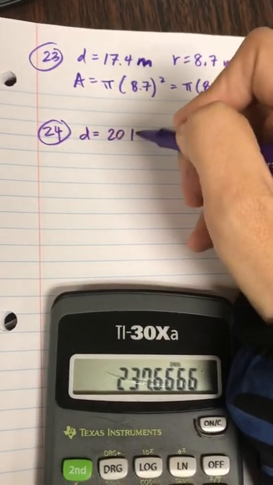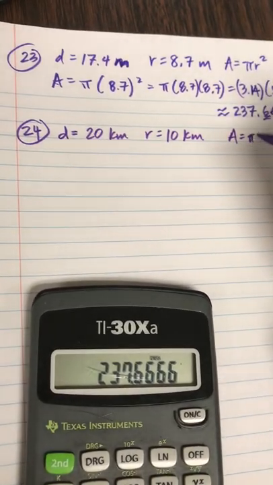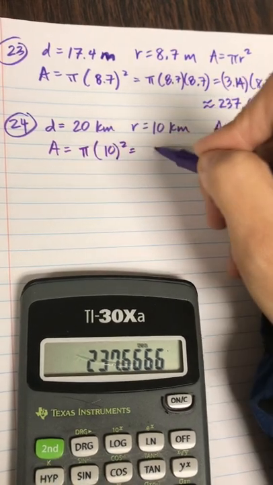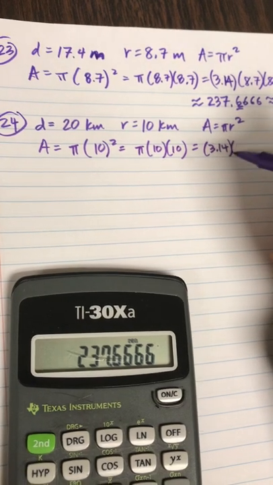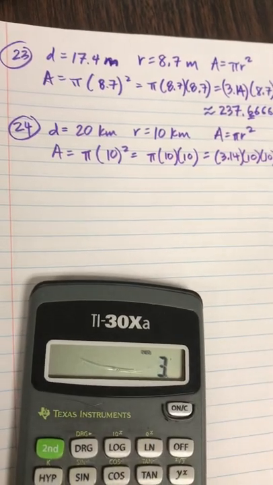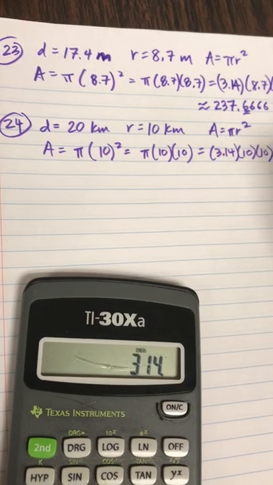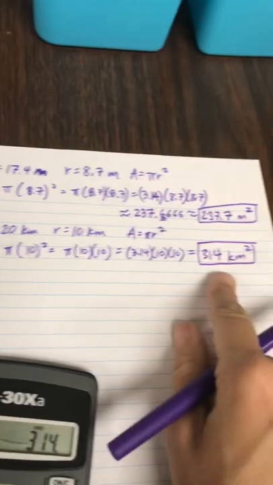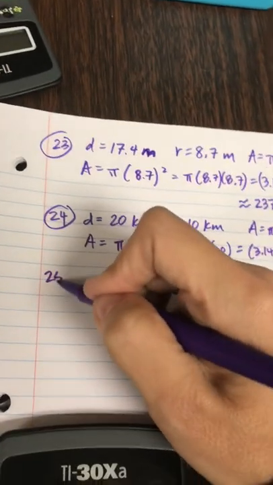So if the diameter is 20 kilometers, our radius would have to be 10 kilometers. So area is pi r squared. Don't really need a calculator for this one, but you can do it anyway. Cool. I don't need to round to the nearest tenth, so only round if necessary. Okay, that's pretty cool.